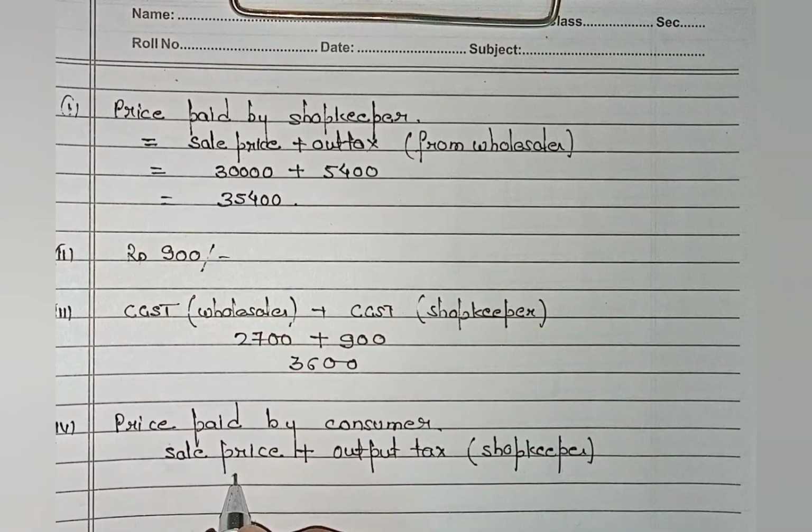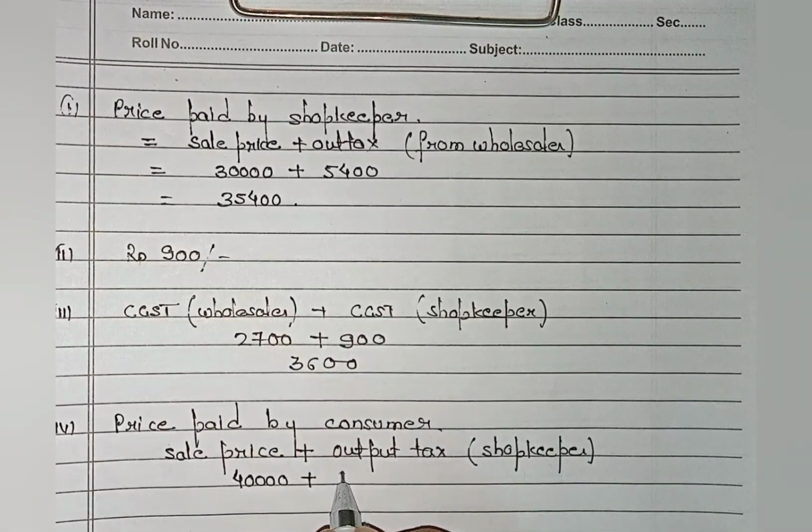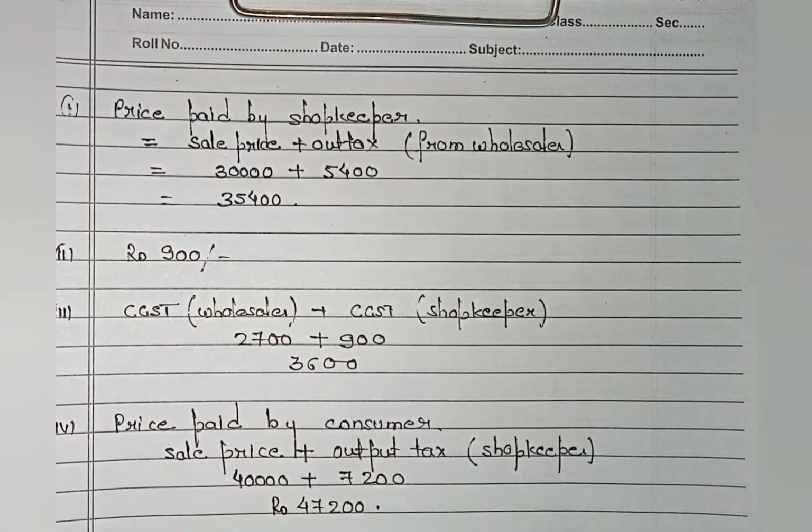The sale price from the shopkeeper is 40,000 and the output tax is 7,200. So that makes it 47,200. This will be the price paid by the consumer.